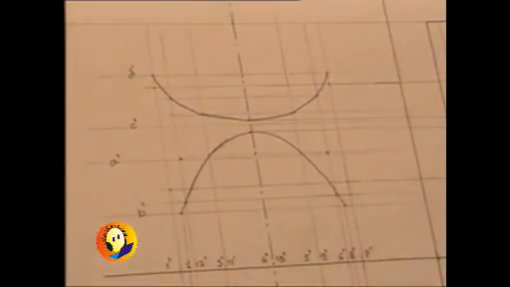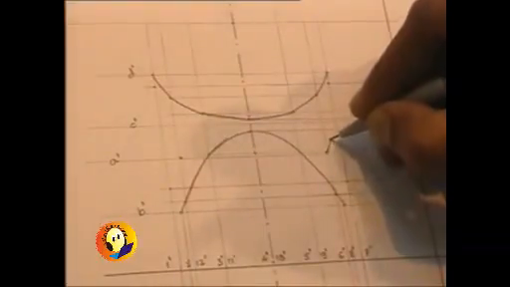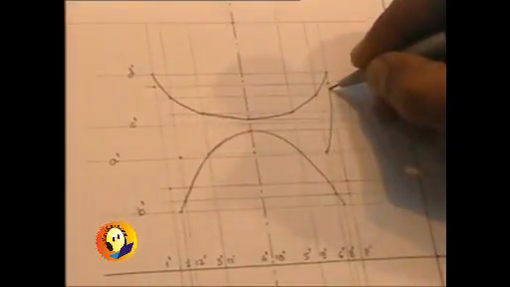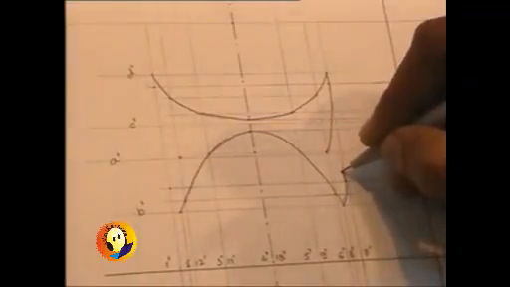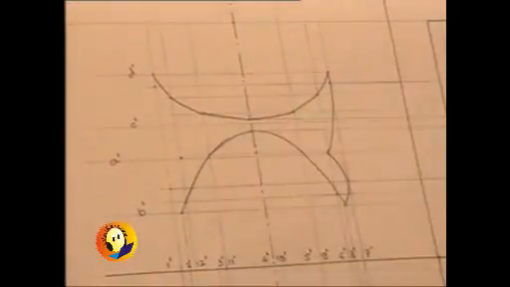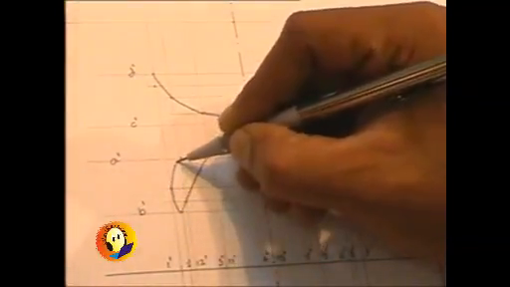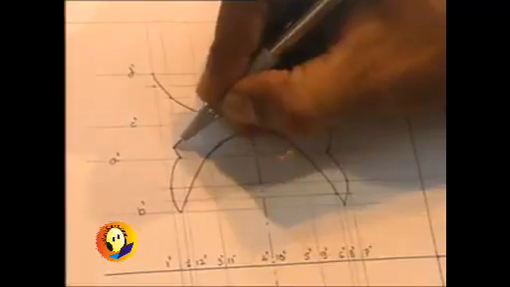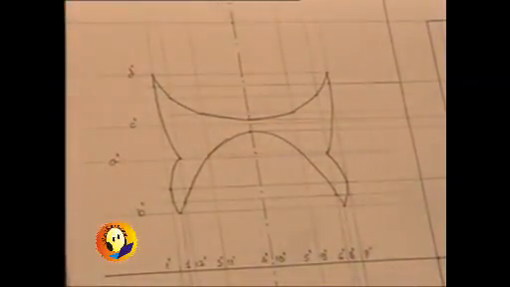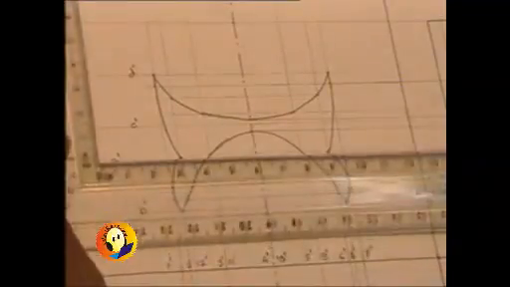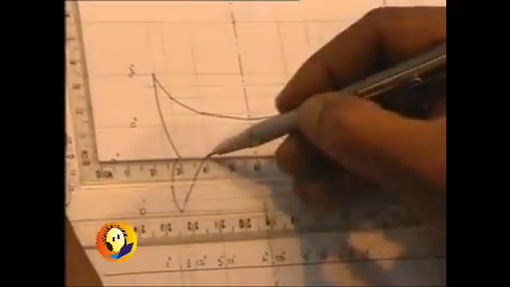Once this is done, we will be joining them again by a smooth curve, like this, and the same thing will be done on the other side. This is how it will appear, and remember that there will be some edge which will be seen, getting generated.